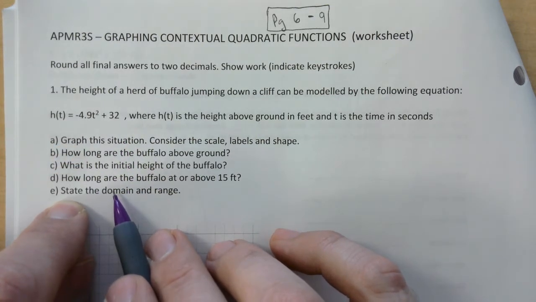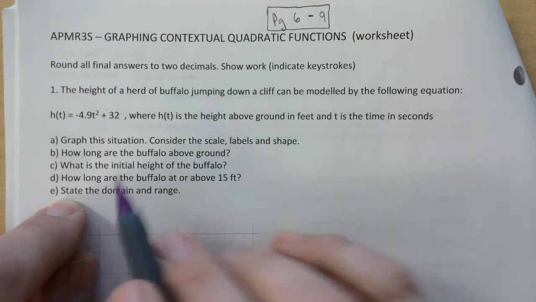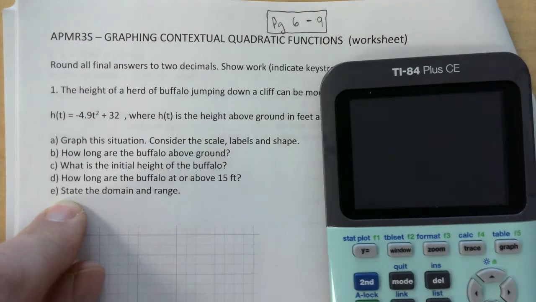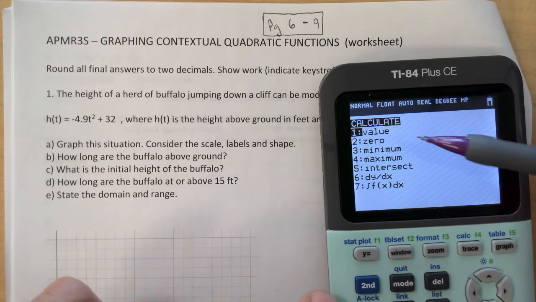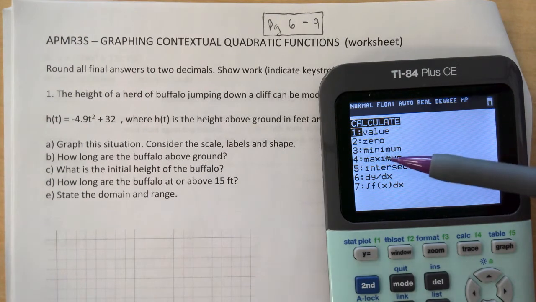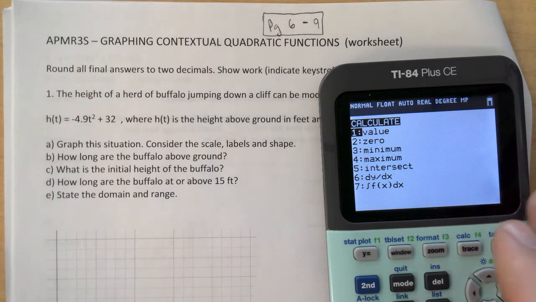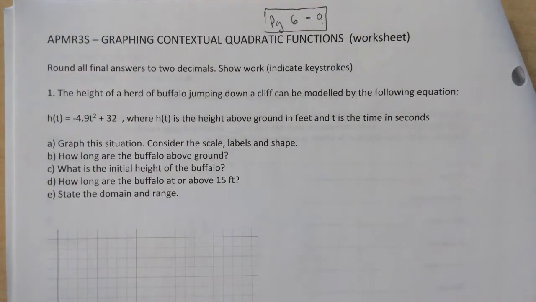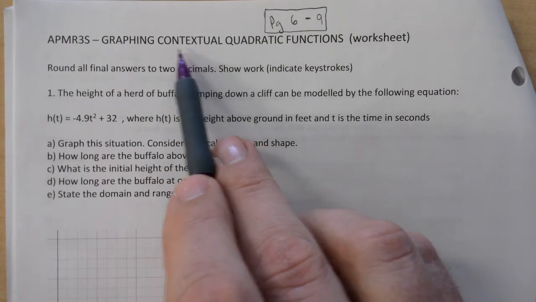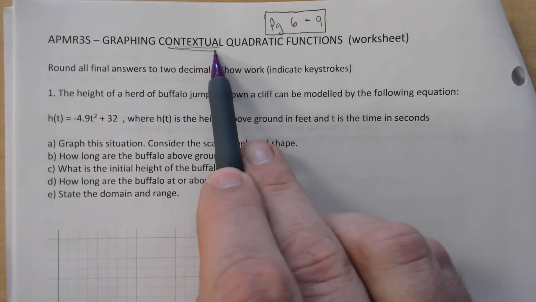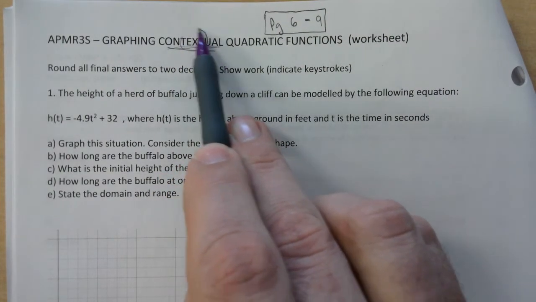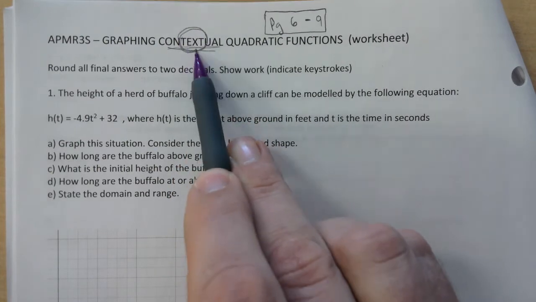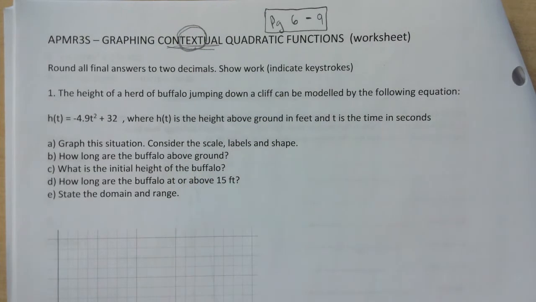You just have to know which options from the second trace from the calculate menu you're going to use to find that information. Essentially nothing changes from a non-contextual problem, but now everything is going to be surrounded by a text. So things change. Your domain and range will change. It's not going to be infinity anymore.